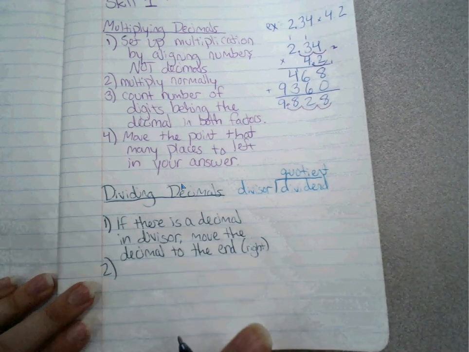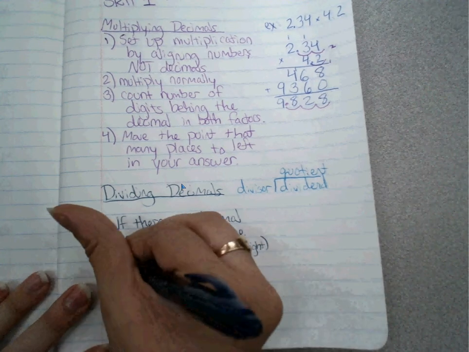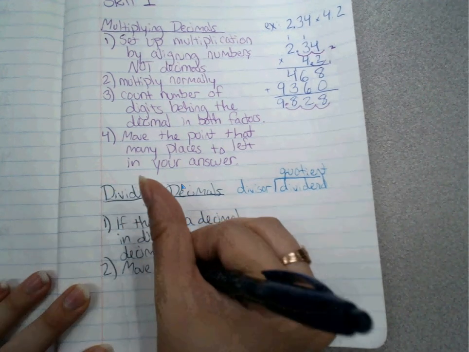And then what you'll do is you'll move the decimal in the dividend the same number of spaces to the right, just to even it out.